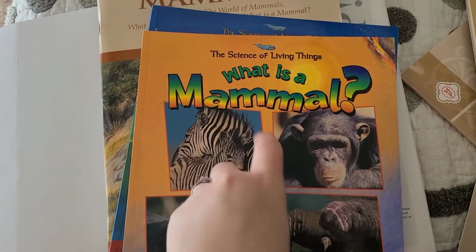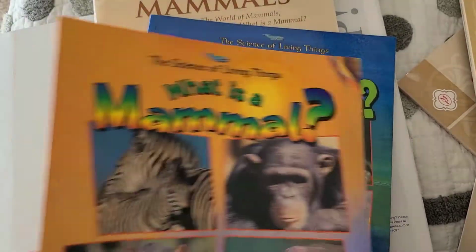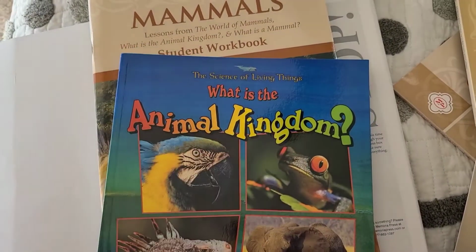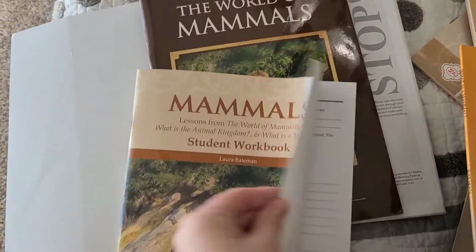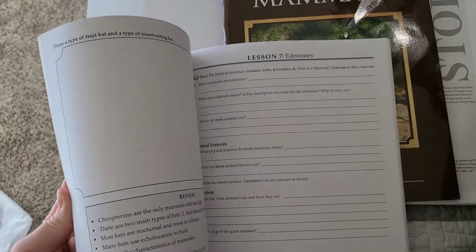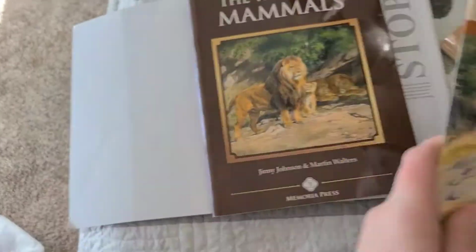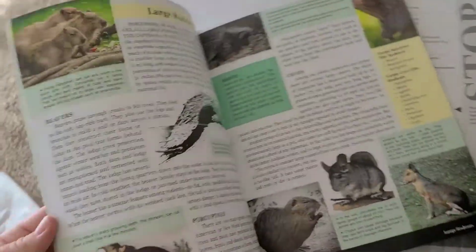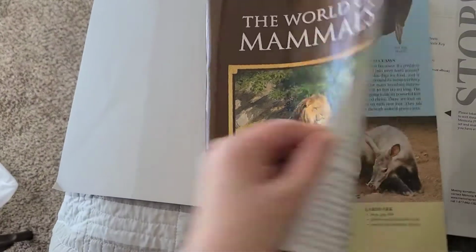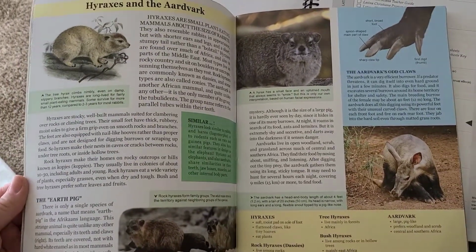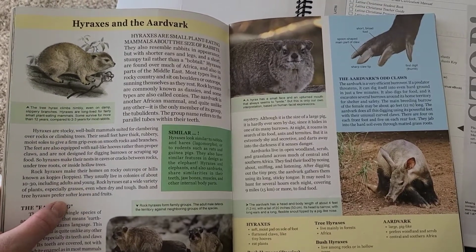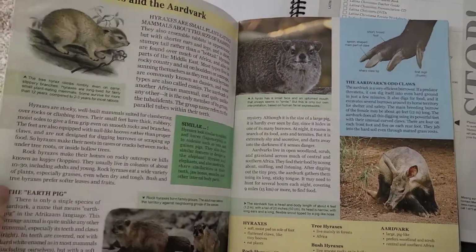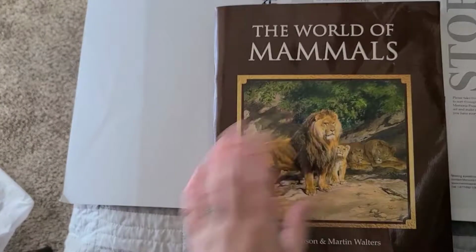These are 2 of the books that we use: What Is a Mammal, and What Is the Animal Kingdom? And then there's the student workbook, and then there's the other book that you read out of here, The World of Mammals. And it's just really a good introduction to animals and mammals and things like that.